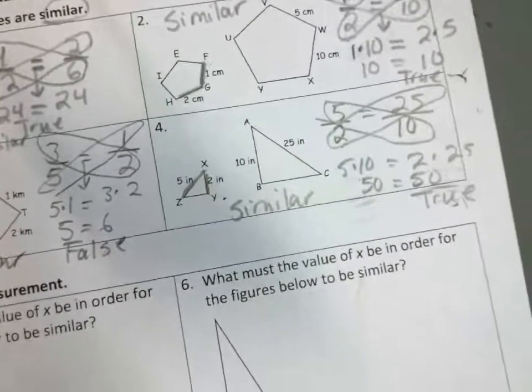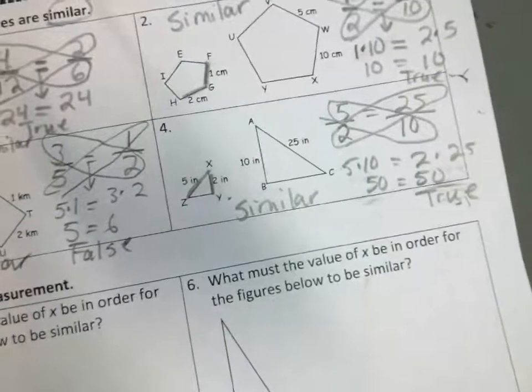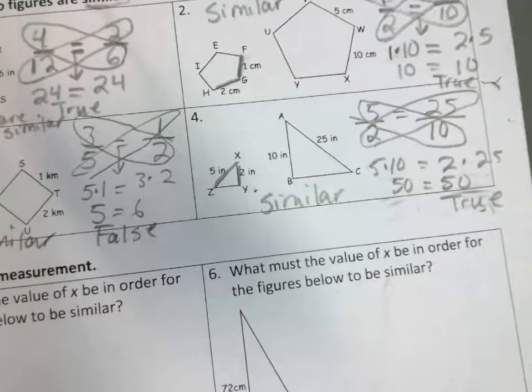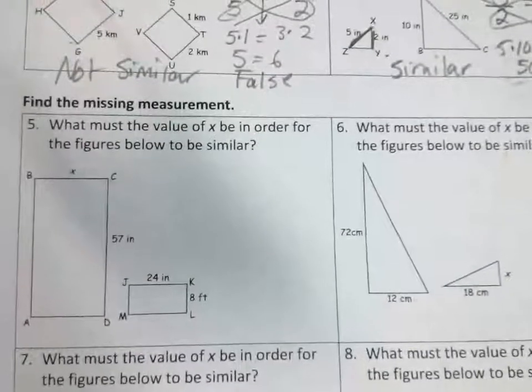Raise your hand if you got that right. I did see a few people that had that right. Great job. Let's look at the next number. Anybody still copying before we move to the second section? All right.